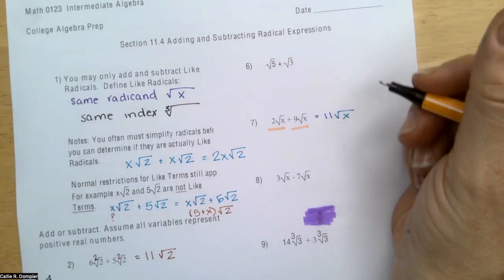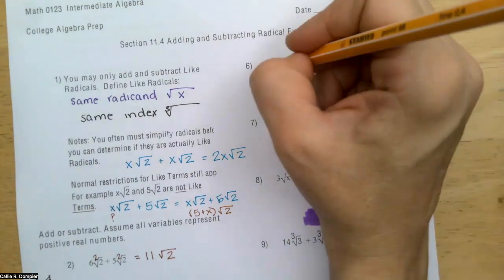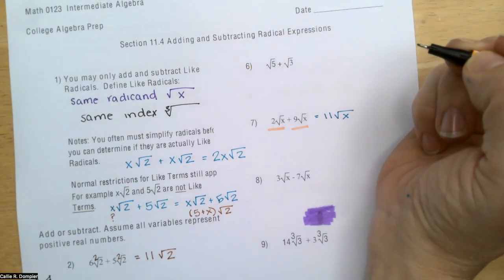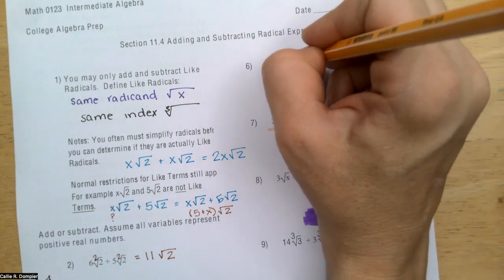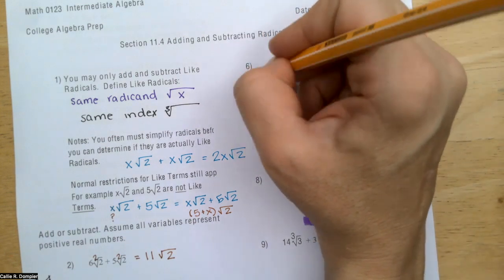Square root of 5 and square root of 3, not like radicals. Can you simplify square root of 5? No, it's a prime number, right? 5 cannot be divided by anything except 5 or 1. So you cannot combine them. This is its simplest form.